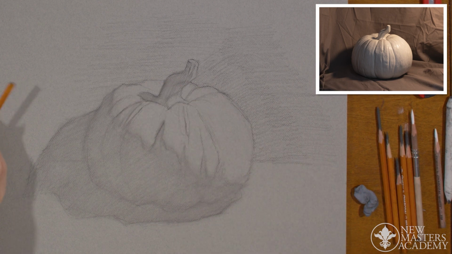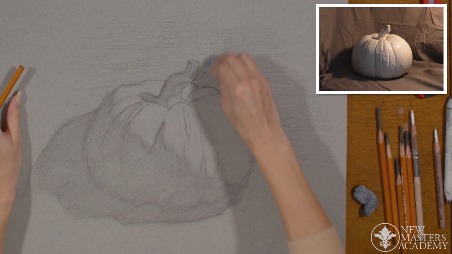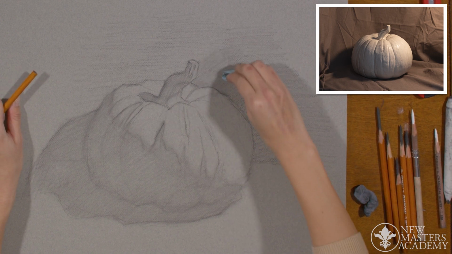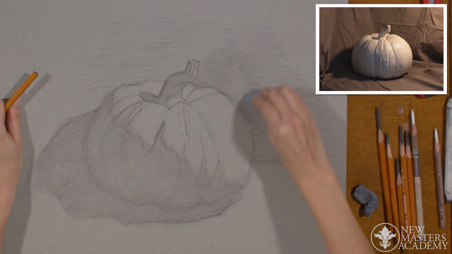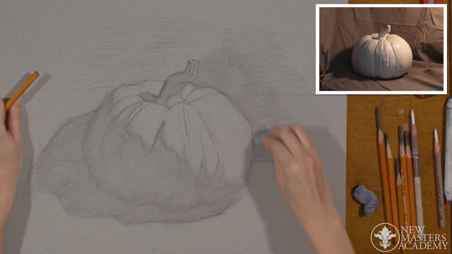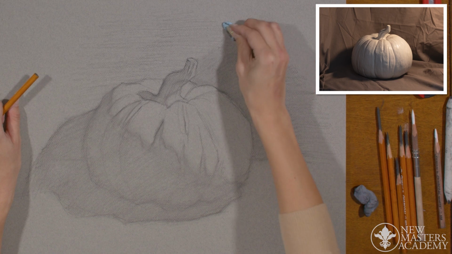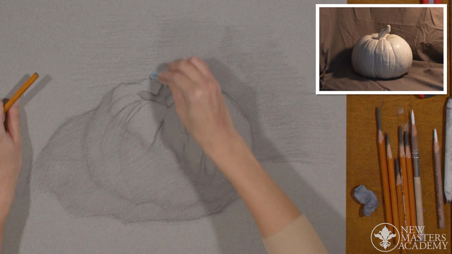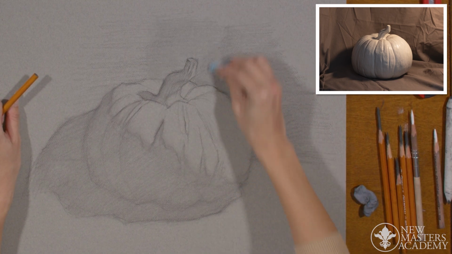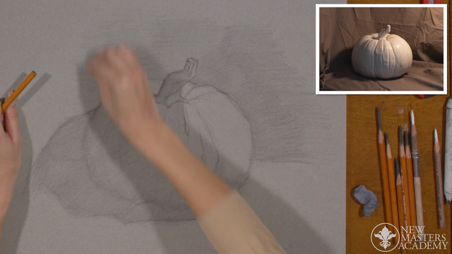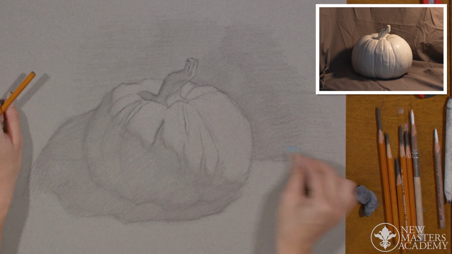So you can see right now I have a posterized version of my reference. And this is my two-tone value statement. Then I can start to build other values upon it. But it's a very important stage, so don't skip it if you're doing a tonal drawing.